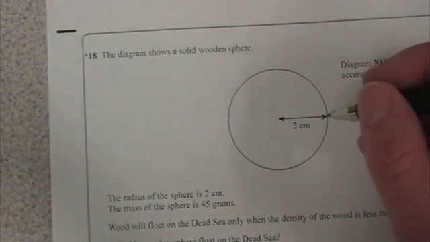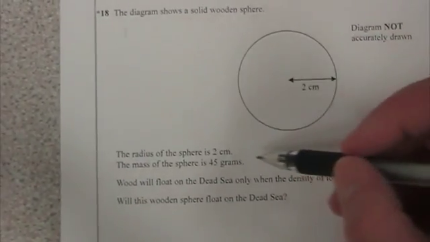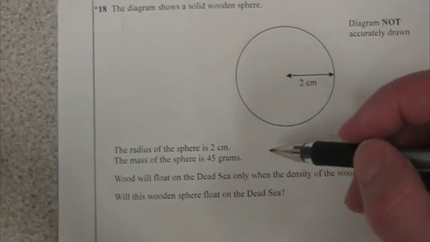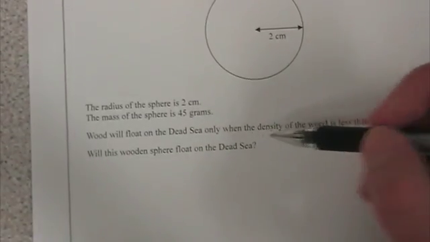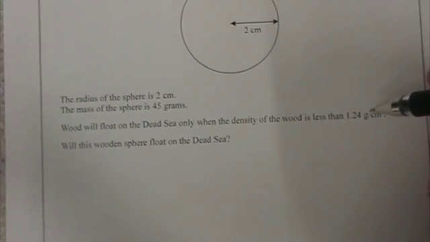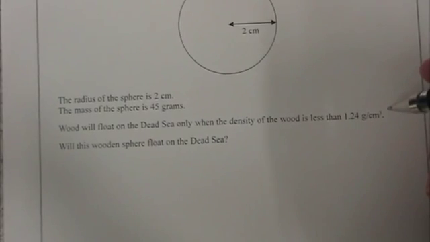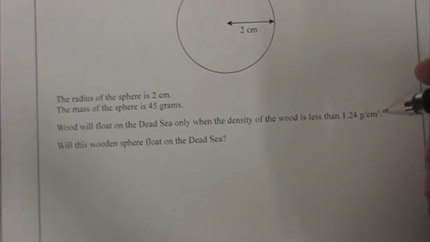Question 18. The diagram shows a solid wooden sphere. The radius of the sphere is 2 centimeters. The mass of the sphere is 45 grams. Wood will float in the Dead Sea only when the density of the wood is less than 1.24 grams per centimeter cubed. Will the wooden sphere float in the Dead Sea?